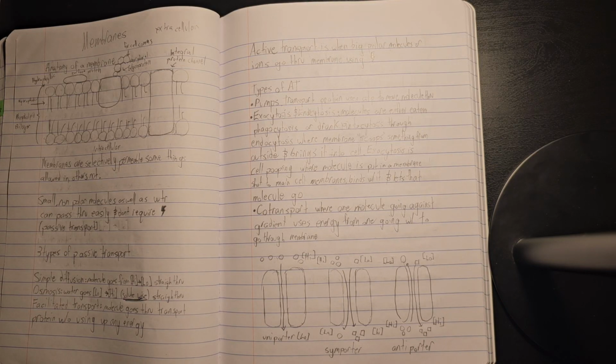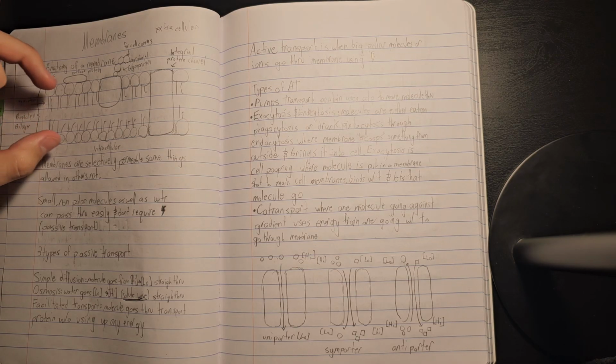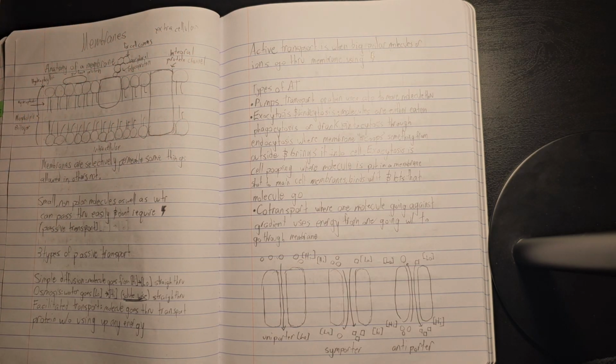Okay, let's talk cell biology, and for the specific part right now, membranes. We're going to talk about the anatomy of a membrane right here. So this is what a cell membrane looks like.